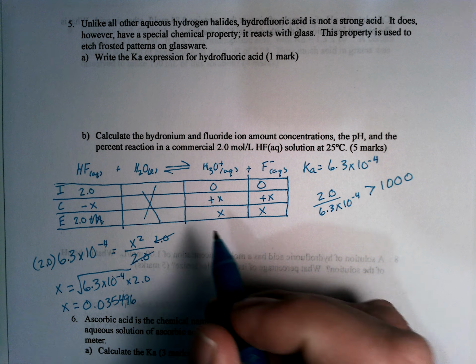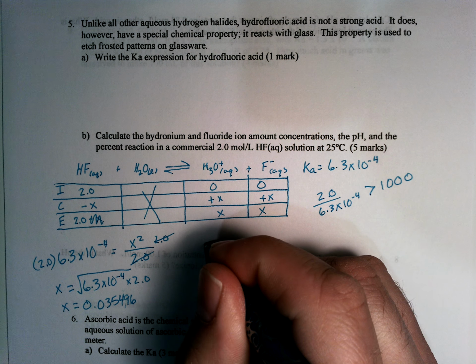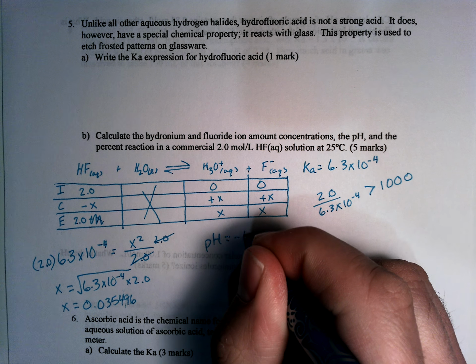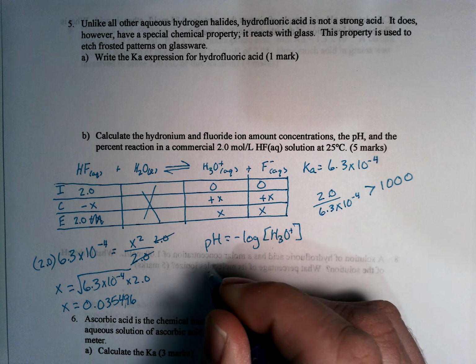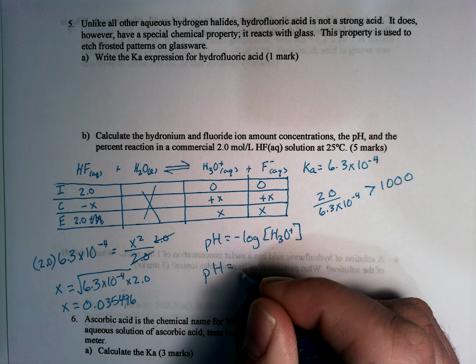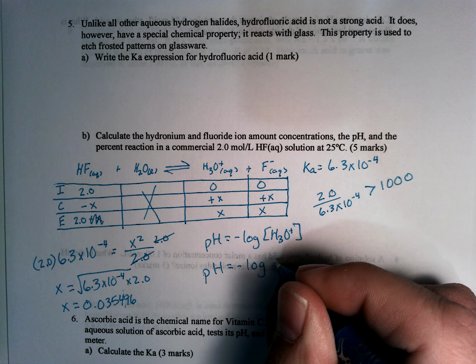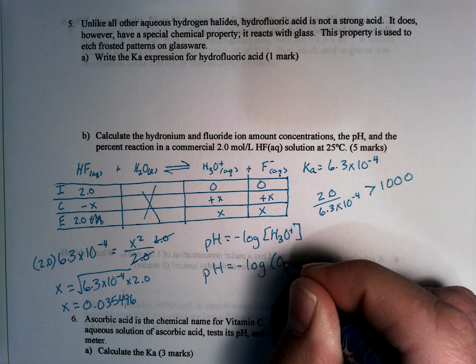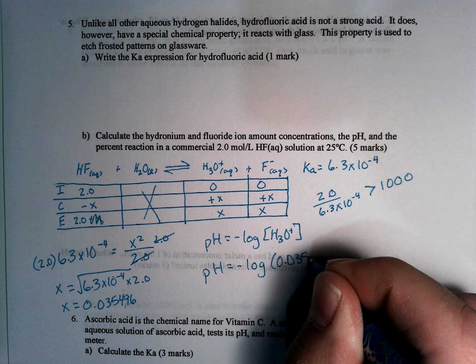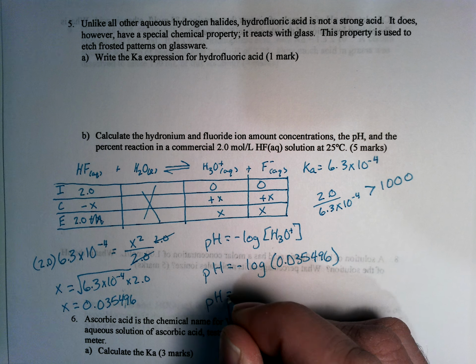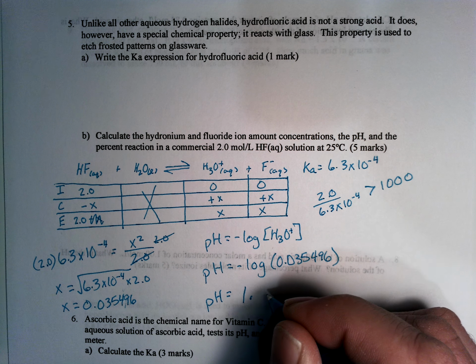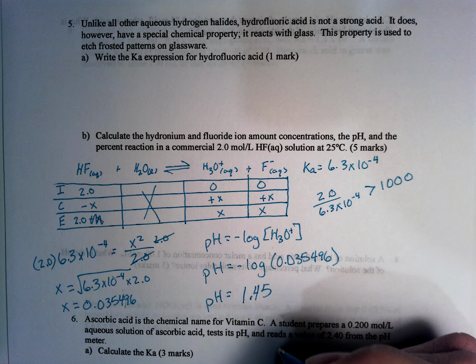Okay, now we know what x is. Again, pH is equal to negative log of our hydronium concentration. So pH is equal to negative log of our x value, 0.035496. So we get our pH is equal to 1.45.